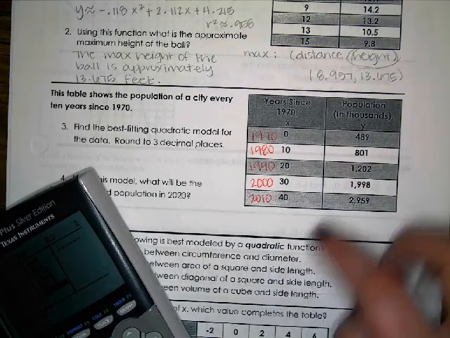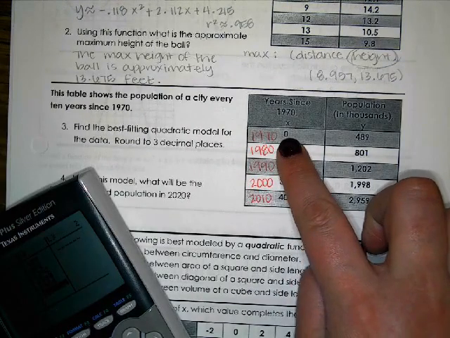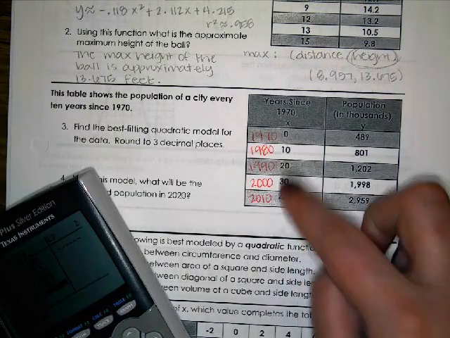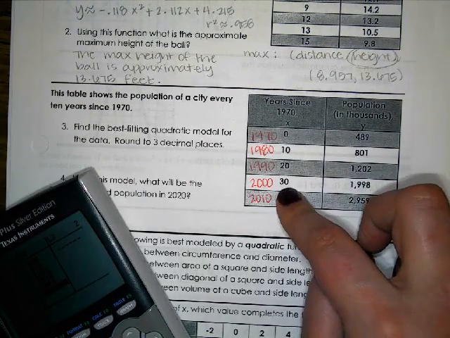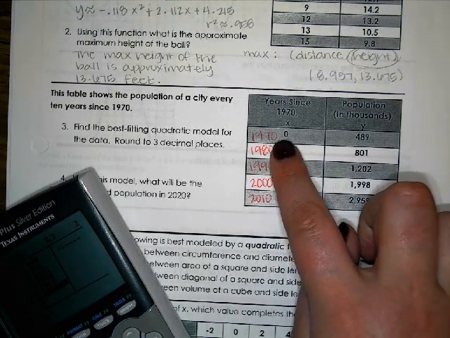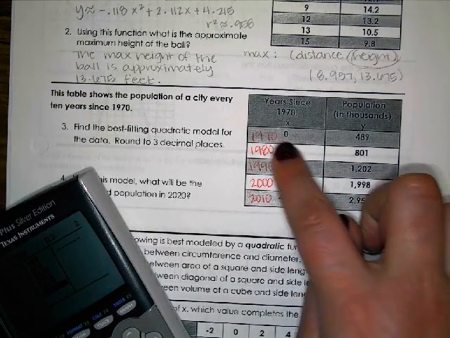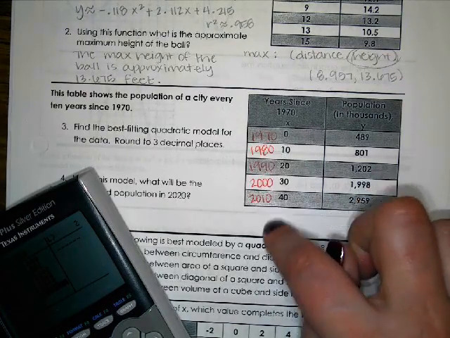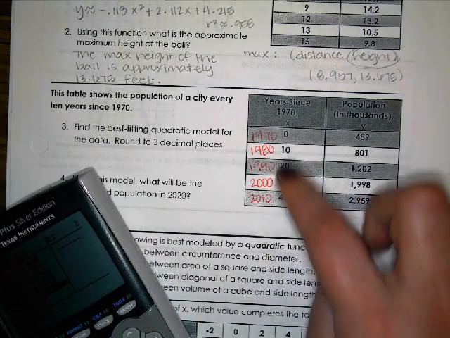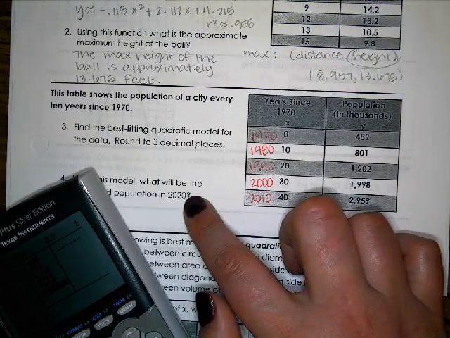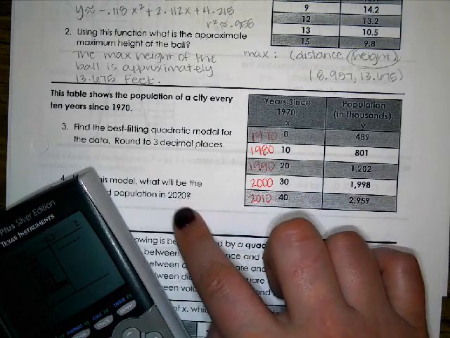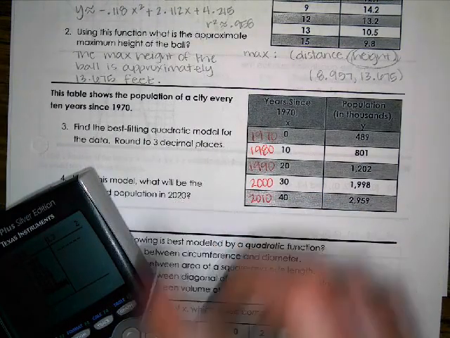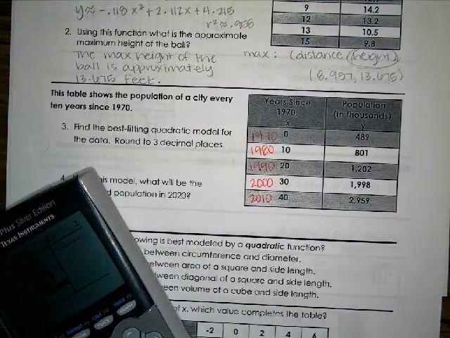And I would probably do exactly what I did, where I would write down the corresponding year. Because a lot of students would get the next problem, the second problem, wrong. Instead of plugging in 2020, we're going to have to figure out how many years it's been since 1970 and plug that number in. And a lot of students would plug in 2020 and then get the wrong answer. Okay, so this is a very common regression problem.